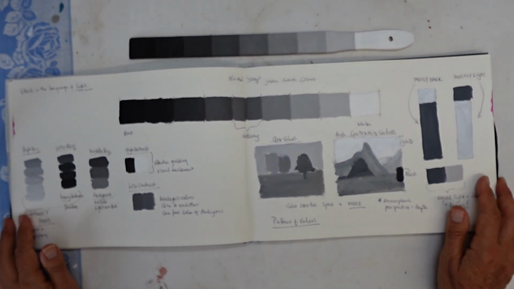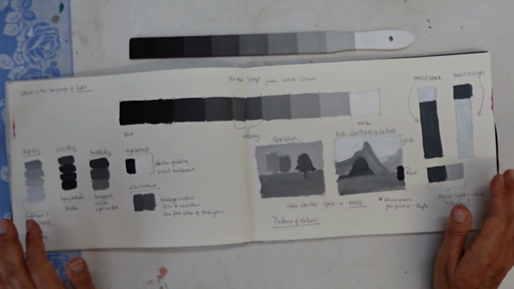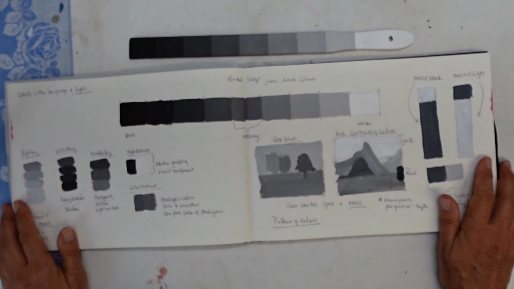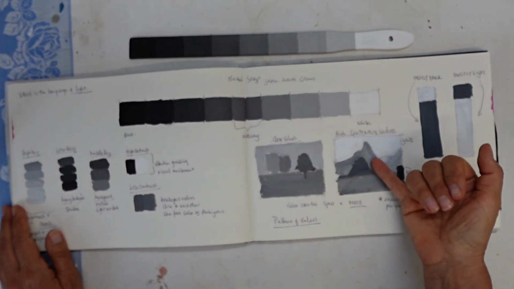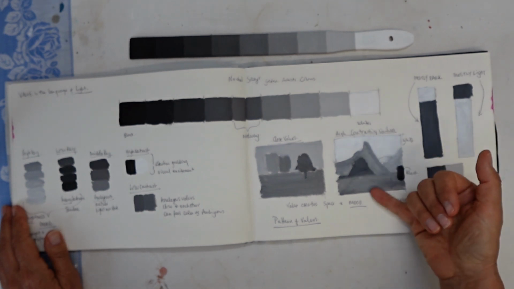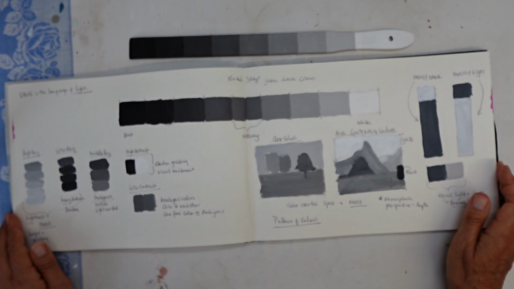So that's a quick walk through value. Value's the language of light. That's where I started, and that's a good place to finish. You need to know which values you're going to assign to which parts of your picture. But that's something we'll do in another video.